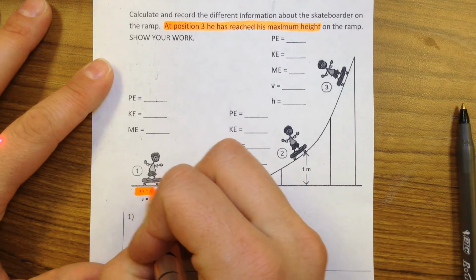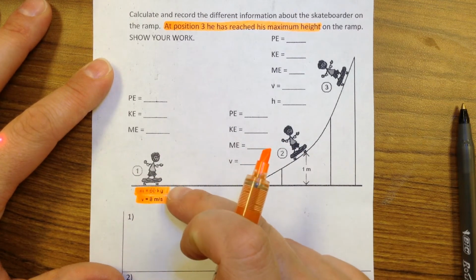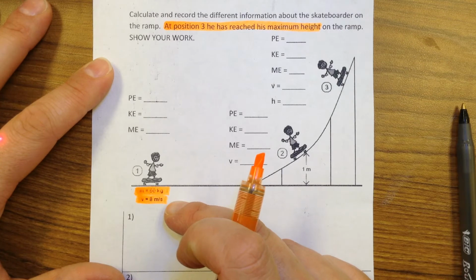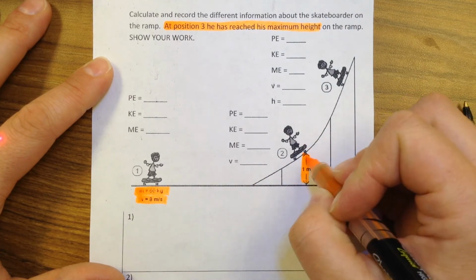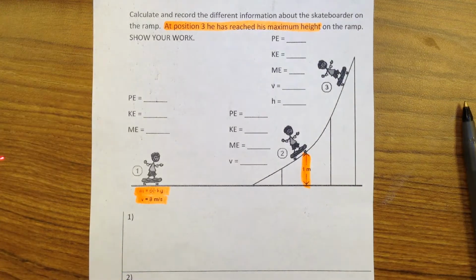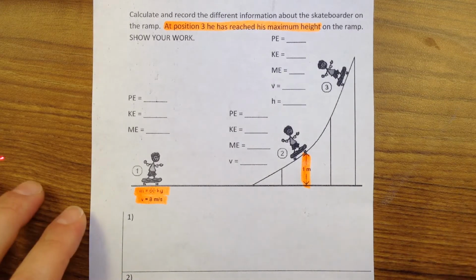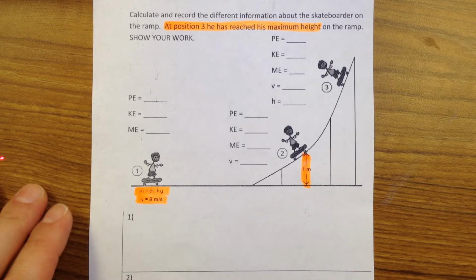Vital information provided. We have a mass of 60 kilograms and a velocity of 8 meters per second. And at position 2, we have a height of 1 meter. Given that information, the first thing you need to do is find out which values are 0.